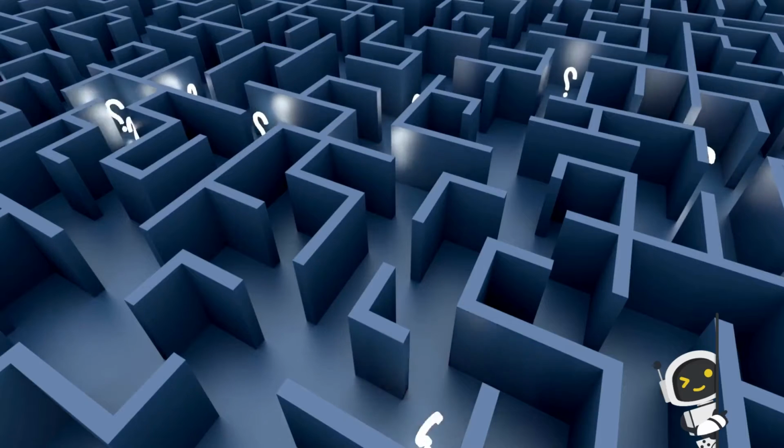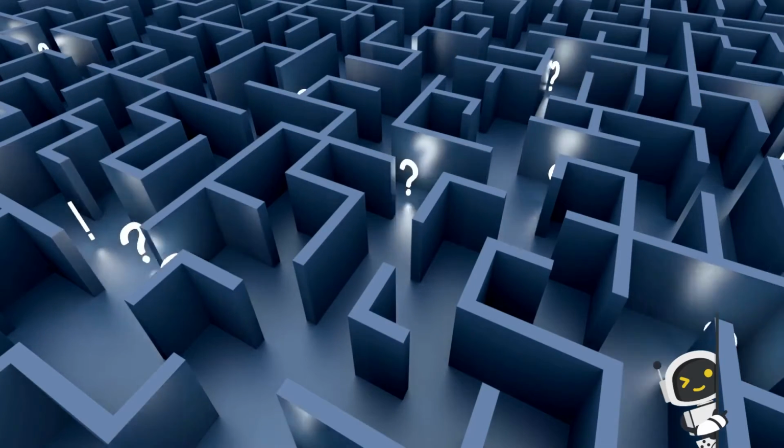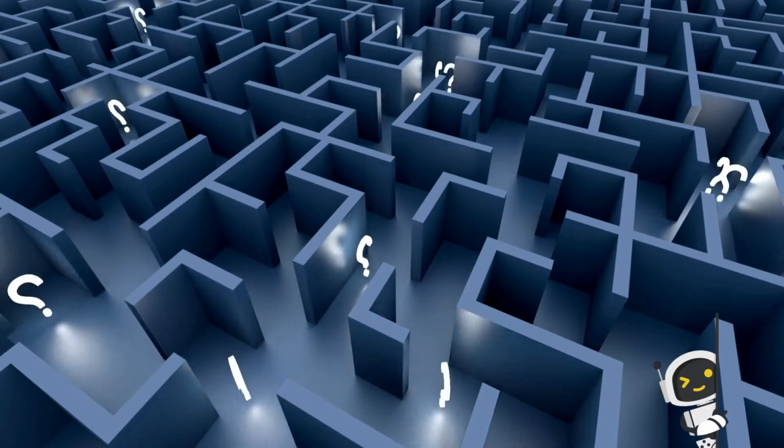What challenges can your characters overcome? Perhaps they find themselves in a maze of riddles in the puzzle galaxy.